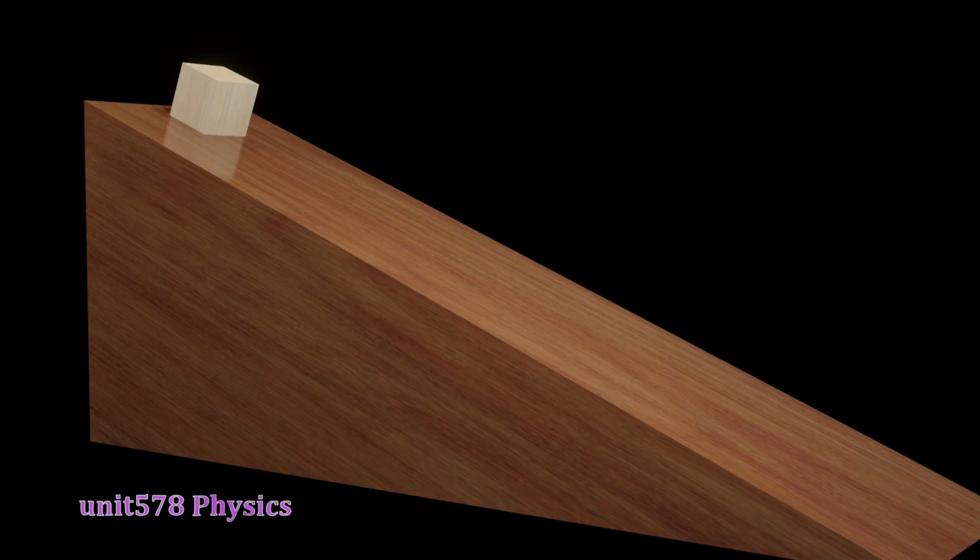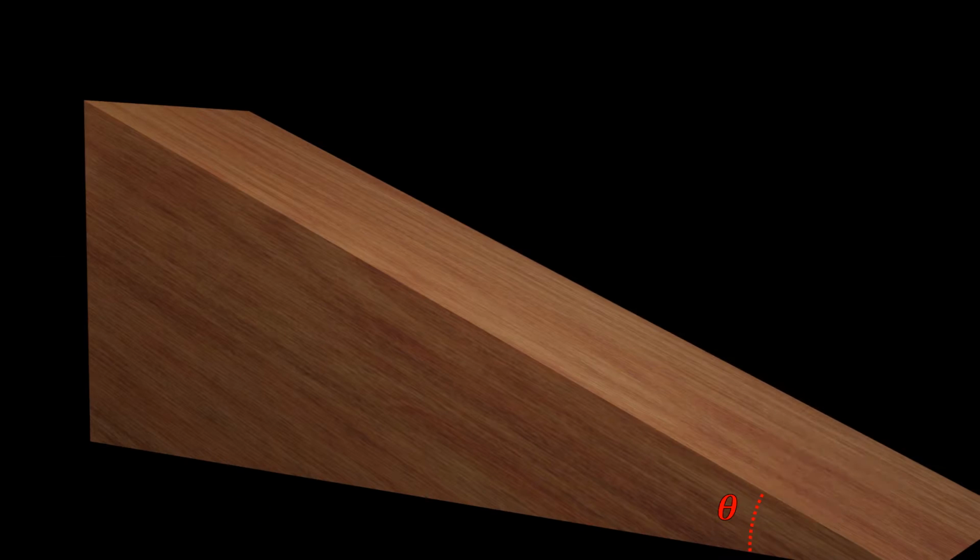Today, we will consider a common example, a block on an inclined plane without friction. The angle of incline is theta. We want to find the block's acceleration. We start with the free body diagram showing the forces on the block.